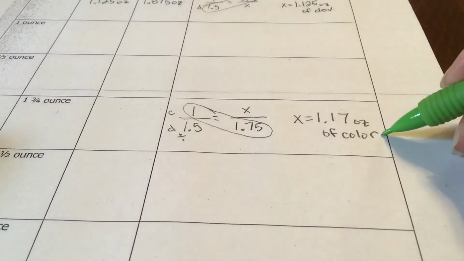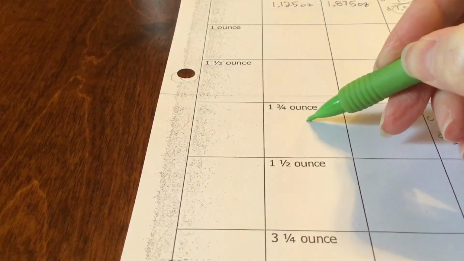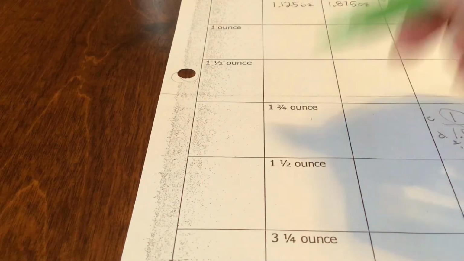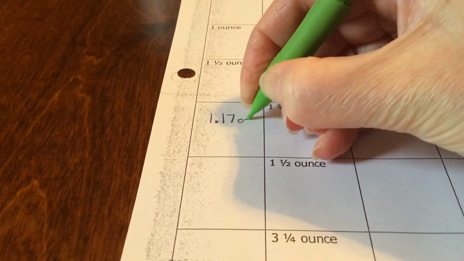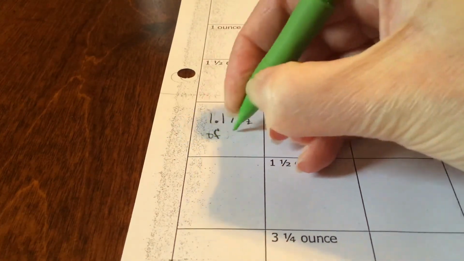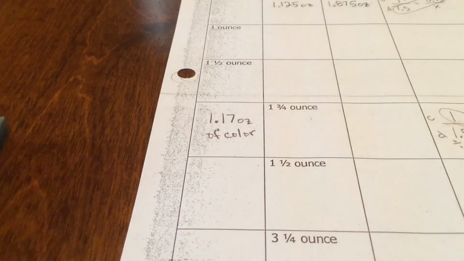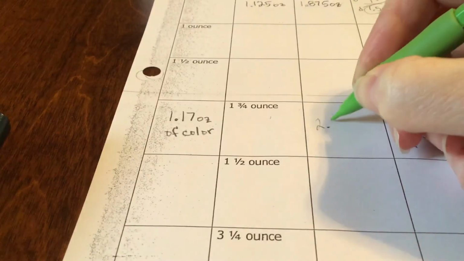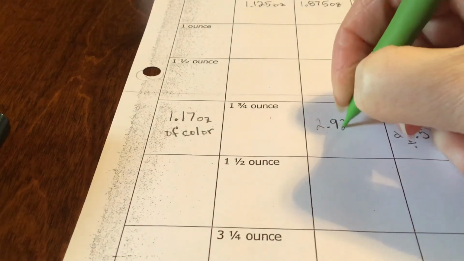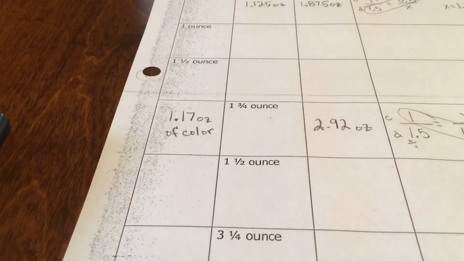So I'm going to fill in the rest of the chart here now. We're putting in 1 3/4 ounces of developer into the bowl. And then we just calculated that we needed 1.17 ounces of color. So total in the bowl, if we add those two things together, we should have 2.92 ounces of total product in the bowl.